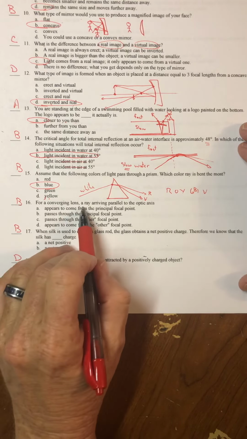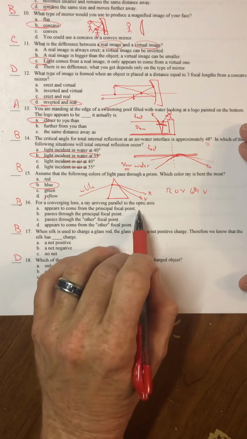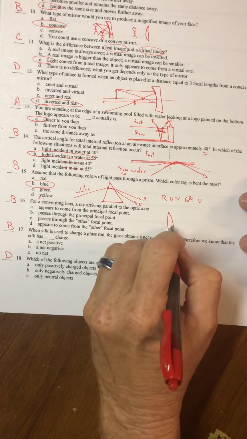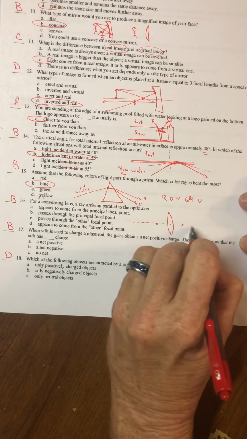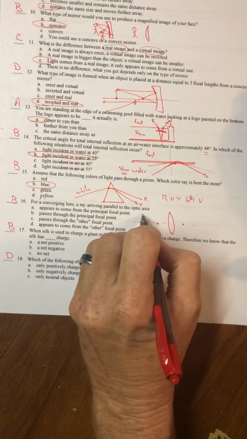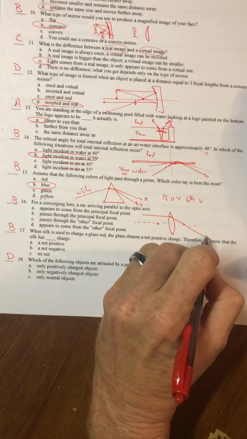For a converging lens, a ray arriving parallel to the optical axis. So here's my lens. We can talk about a focal length. Here's the optical axis. And the whole discussion about this is that a ray would bend and go through this focal point.